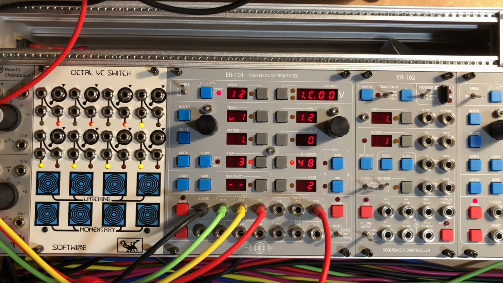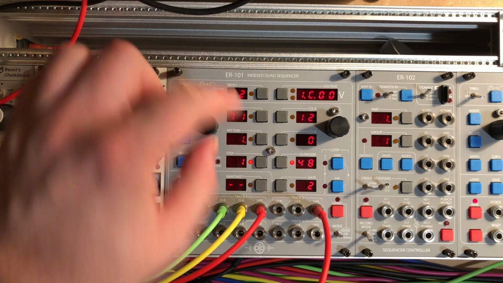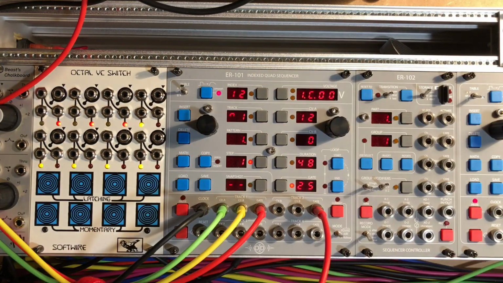Now, if I open my VCA a little bit, that's more like what you'd expect, right? So now you're hearing the smoothing even when the gate is closed. But let's just examine something here. If we go to 1 and make this much longer, you see, it seems to stay on for longer. And this is sort of behavior that I didn't expect with this.